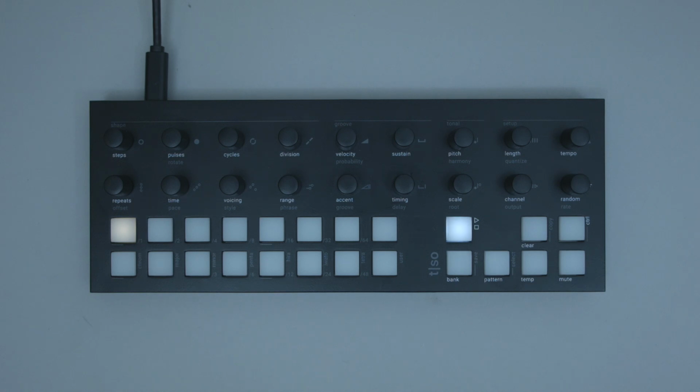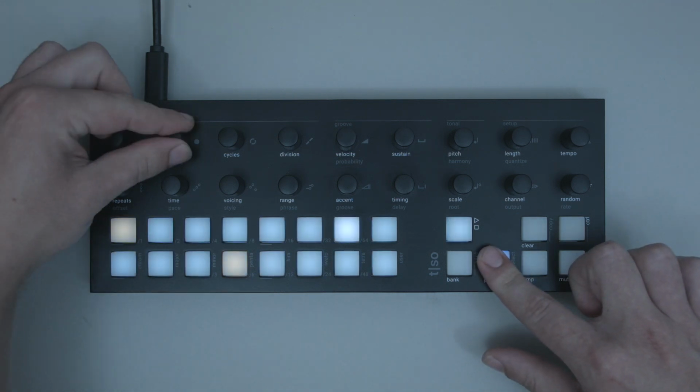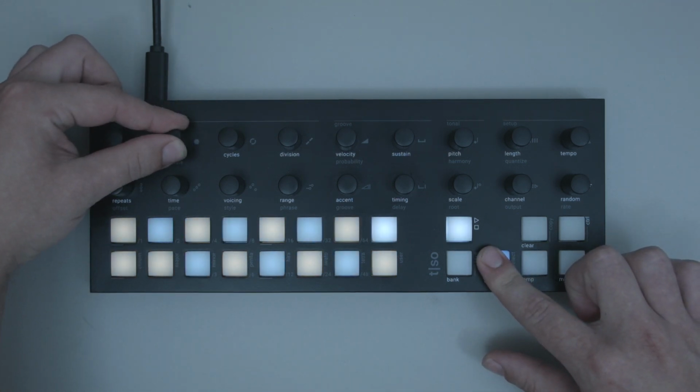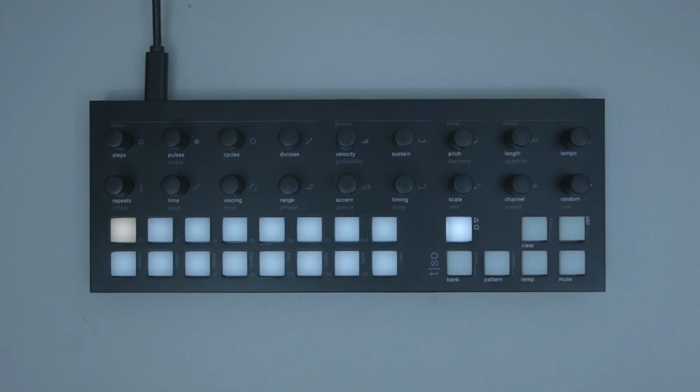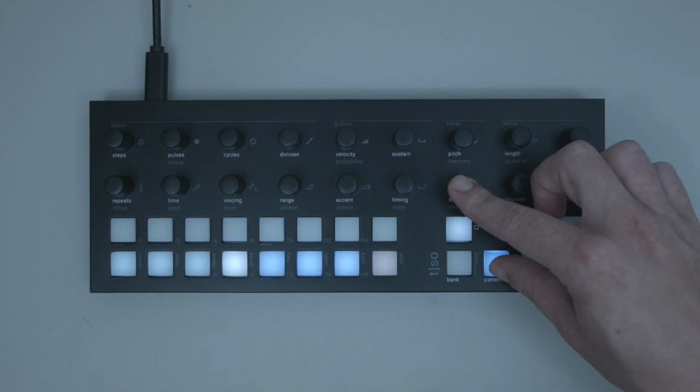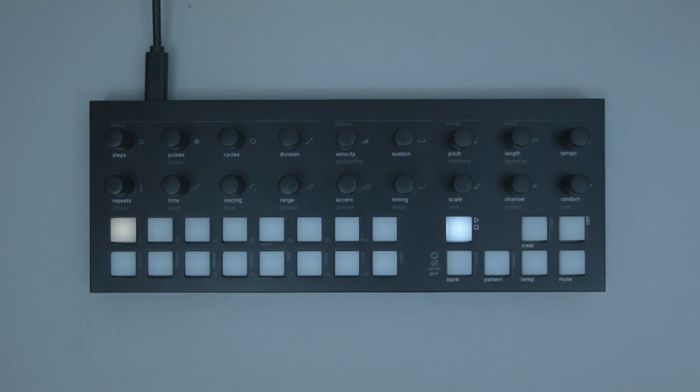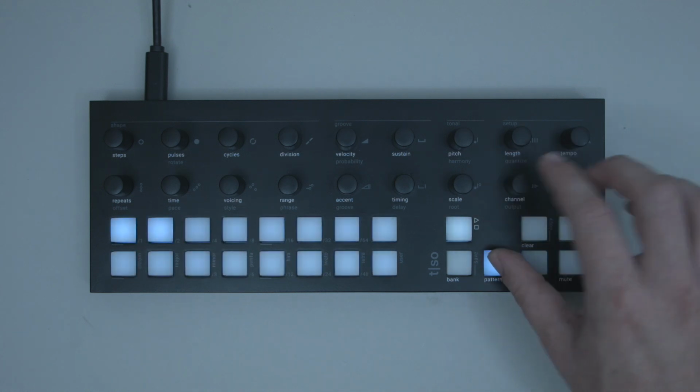Also, pattern editing can be used for creative purposes. Here I add pulses to all the tracks in the pattern. Set the scale to pentatonic. And add random melodic variation using random modulation on the range knob.